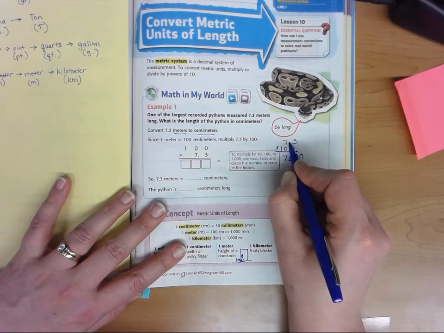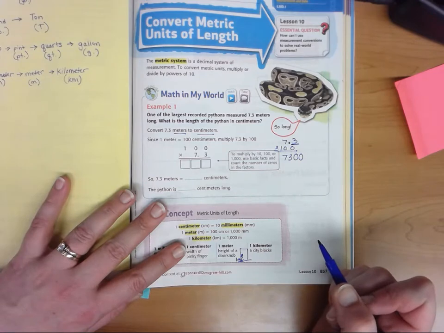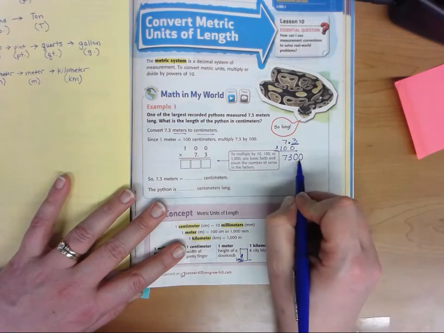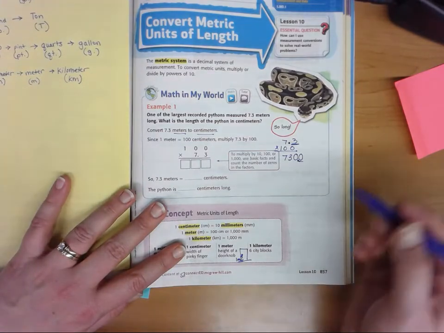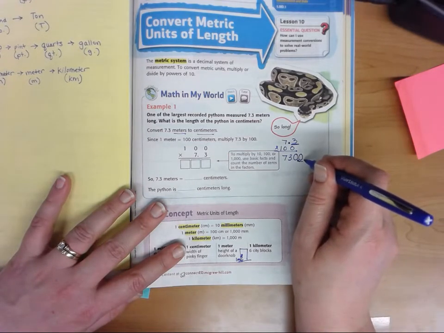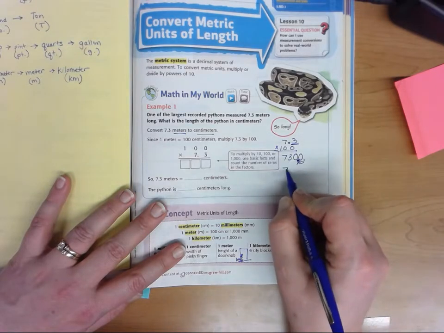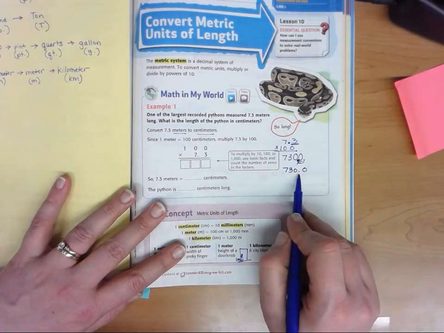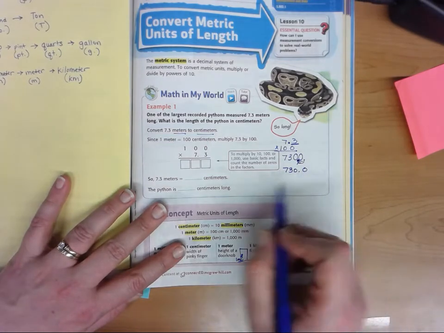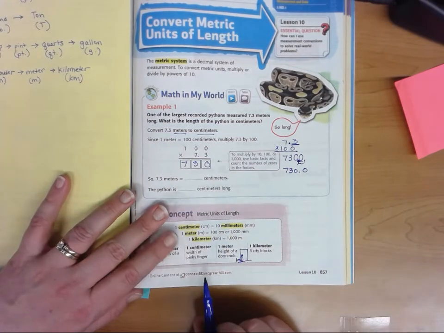But because we have one number after our decimal place in our problem, we need one number to come after a decimal place in our answer. So we're going to take the decimal that would be at the end of the answer and shift it back that one spot. So now we're at 730, and we could really leave off the decimal point and the last zero then. So 100 times 7.3 is 730.